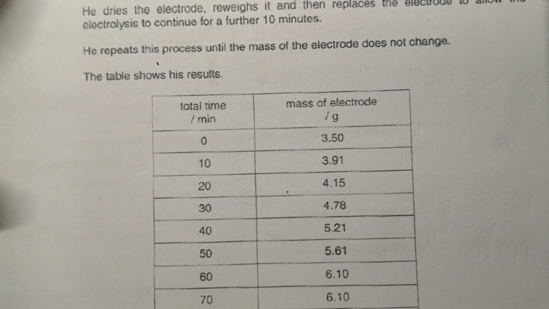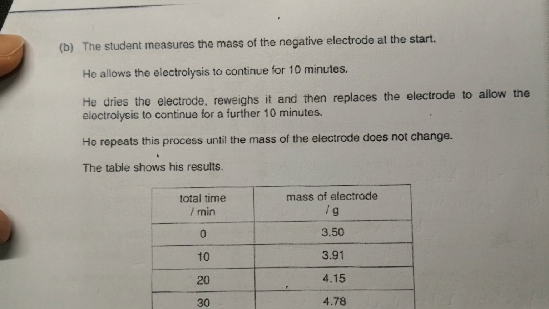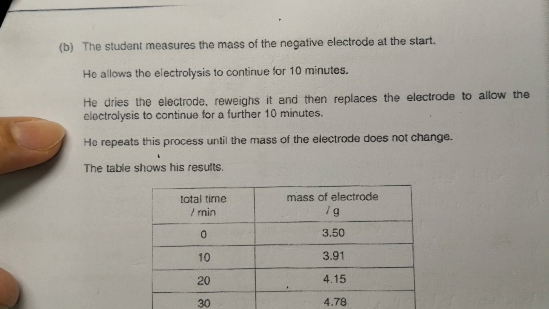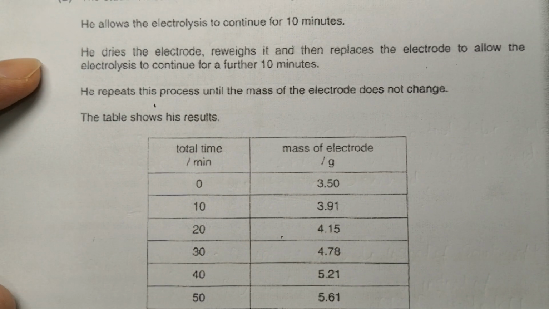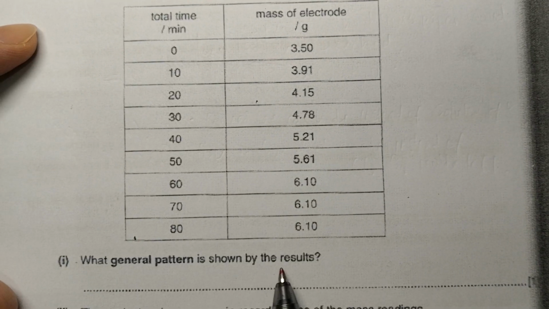The student measures the mass of the negative electrode at the start. He allows electrolysis to continue for 10 minutes. He dries the electrode, reweighs it, and then replaces the electrode to allow the electrolysis to continue for a further 10 minutes. He repeats this process until the mass of the electrode does not change. So what general pattern is shown by the results?